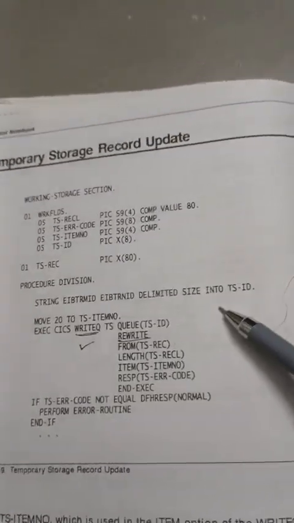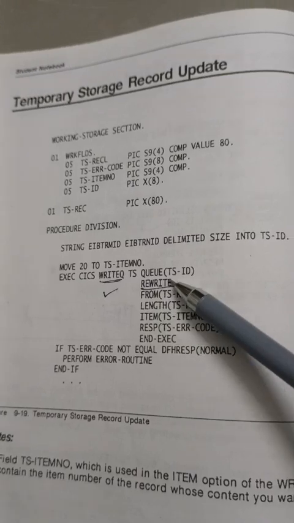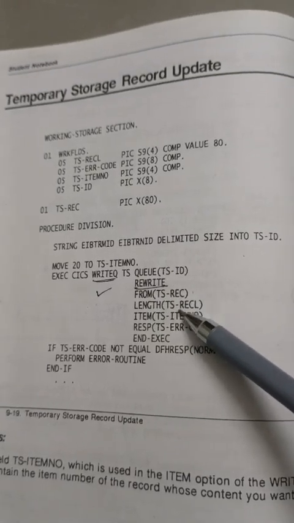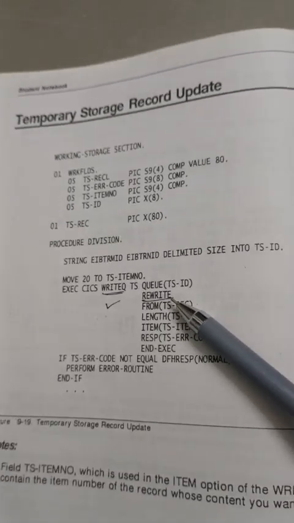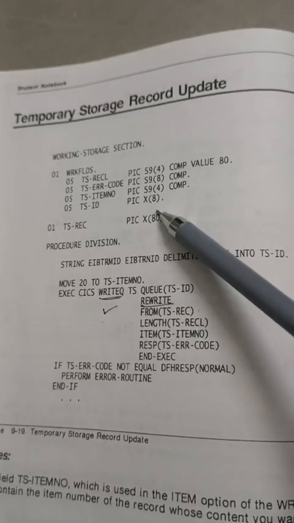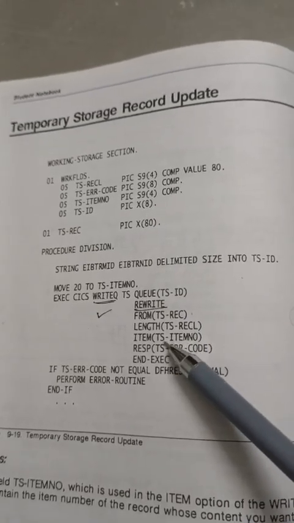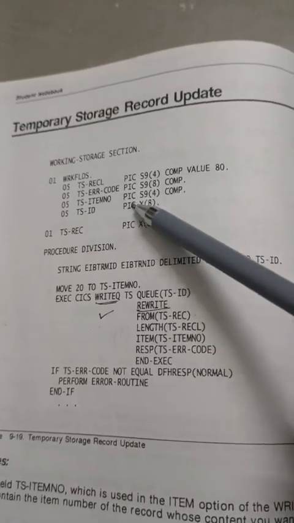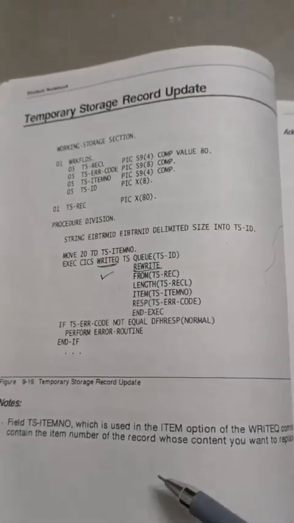Similar to here, we also write the queue command. Here we are rewriting the same queue from the working storage area, this one, with the length and the item number, which item number you are going to write here, with the same syntax.